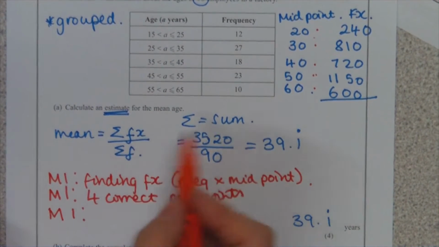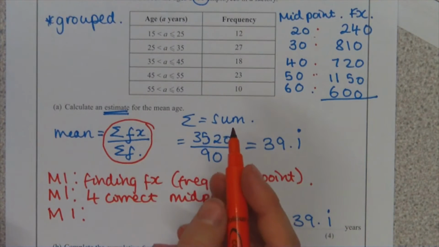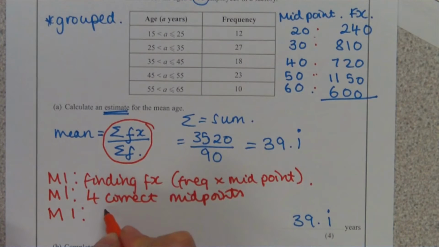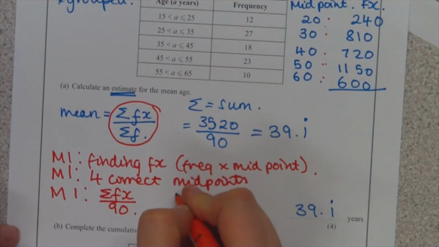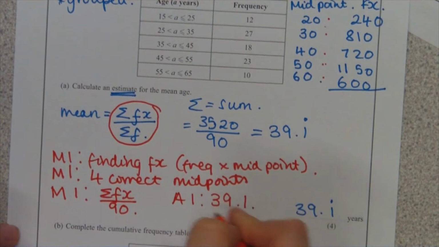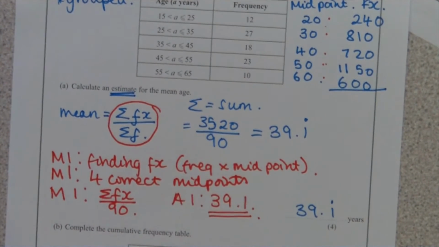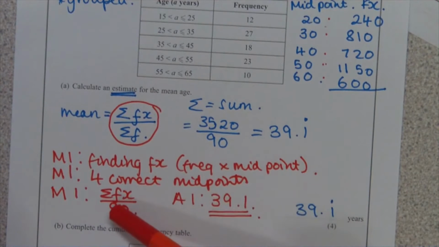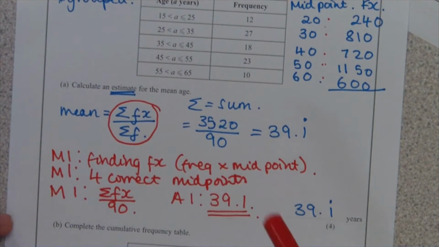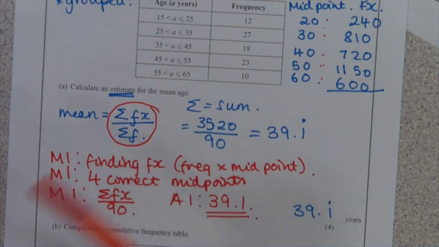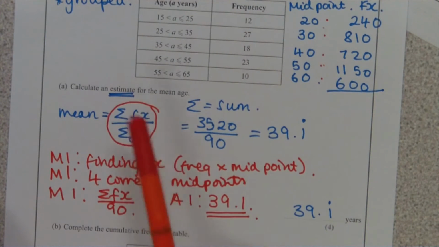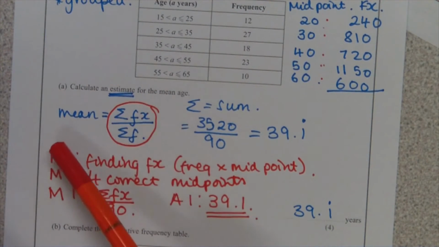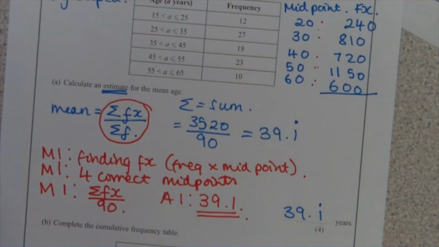The third mark is for knowing this formula, and working out that the sum of whatever your fx is needs to be divided by 90. Your final mark is just for the answer. So you need that answer to get your final mark. So there's potential for you to get 2 marks out of 4 even without finding the correct midpoints. So fairly generous, but whenever we're dealing with group data and mean, you need to find midpoints, multiply them by the frequency, and memorize this formula. The sum of the frequency times midpoint divided by the sum of the frequency.